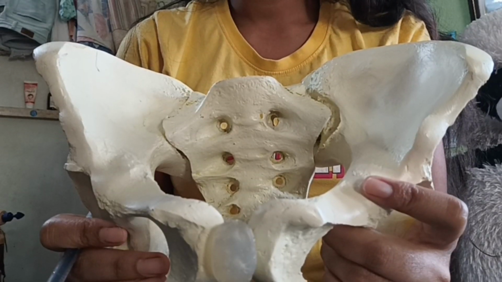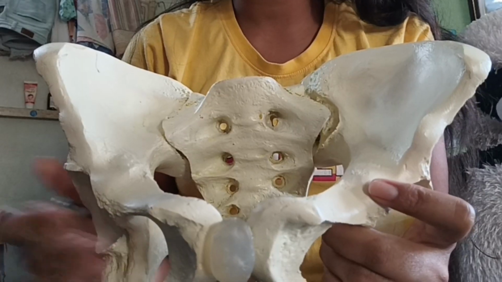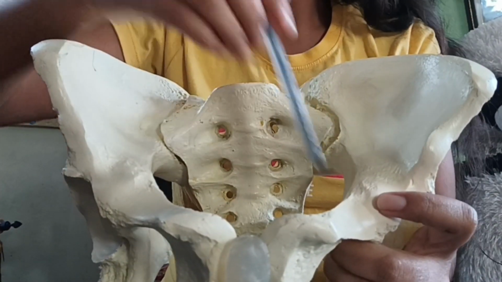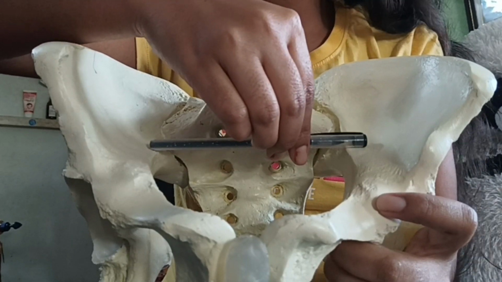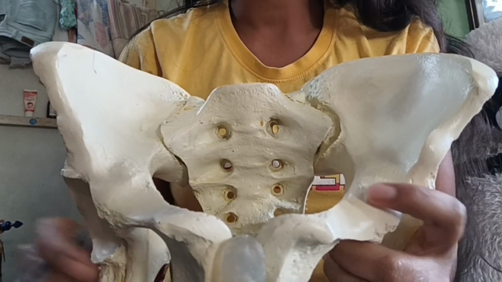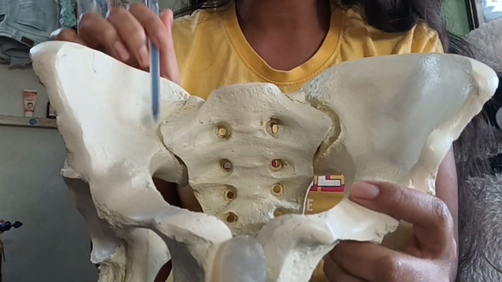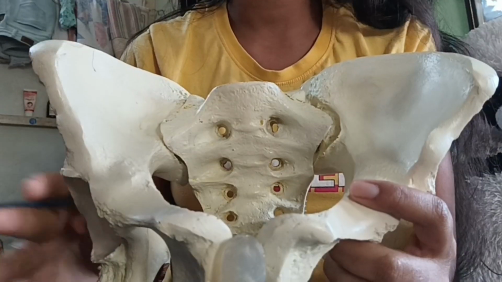Now the transverse diameter. The transverse diameter is the longest diameter of the inlet, and it is measured between the two iliopectineal lines. So we can show it like this. It is about 13 centimeters. Now the oblique diameter is measured from the right sacroiliac joint and also the left sacroiliac joint. There are two oblique diameters.